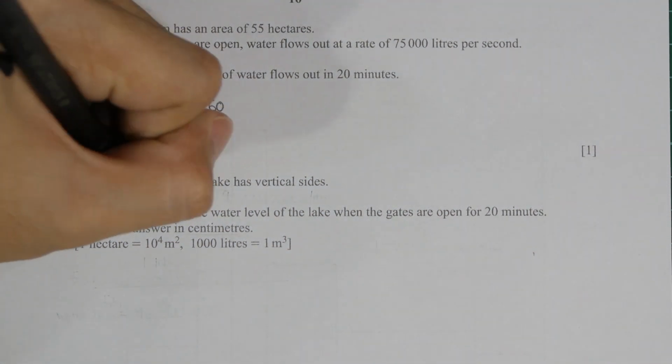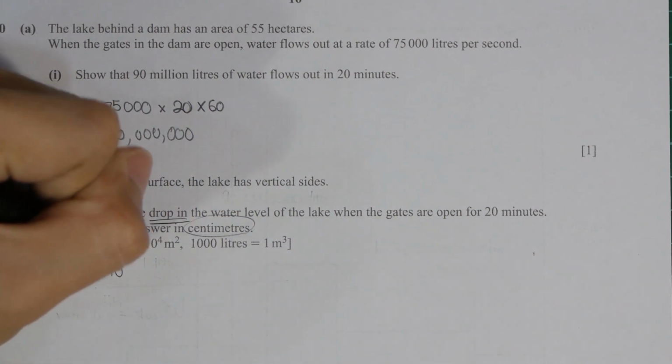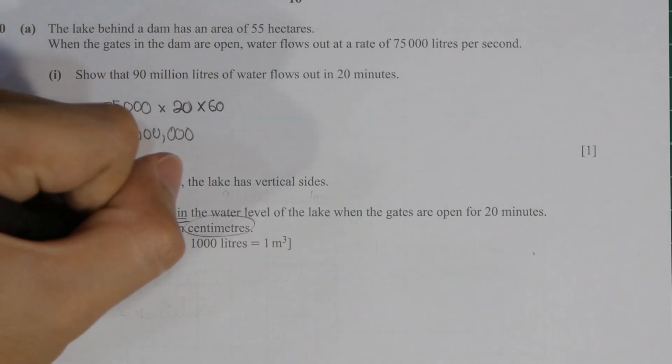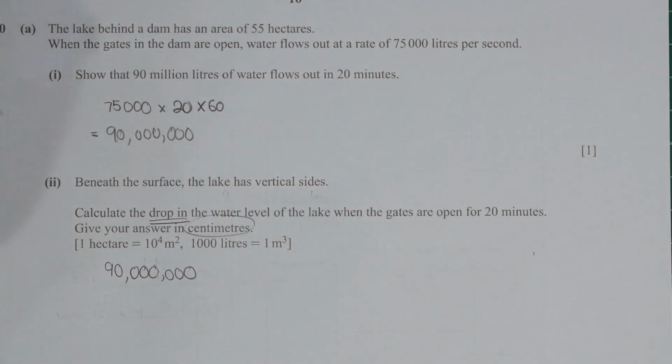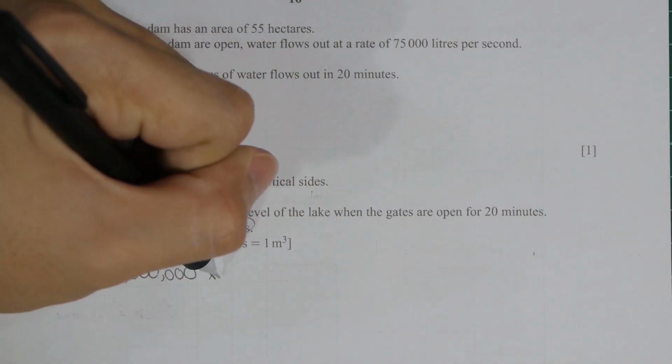For part 2, the first thing that I did was change the numerator to 90,000. So I put the numerator as 90 million liters of water times 100, because by doing so I'm able to convert meters into cm.